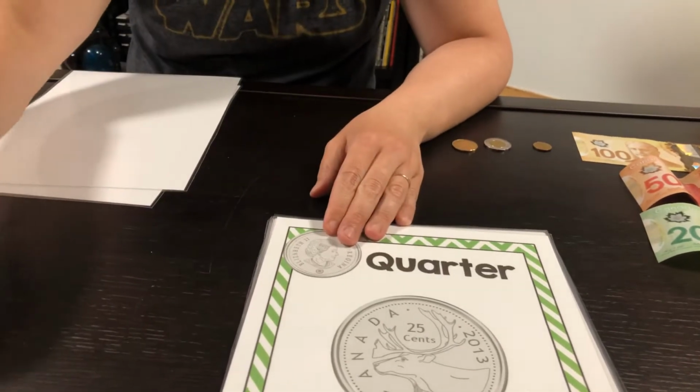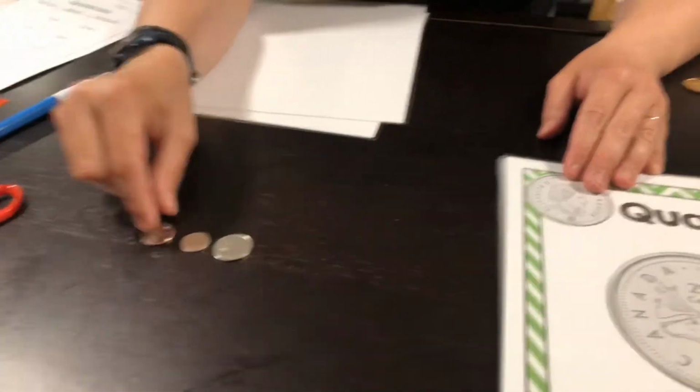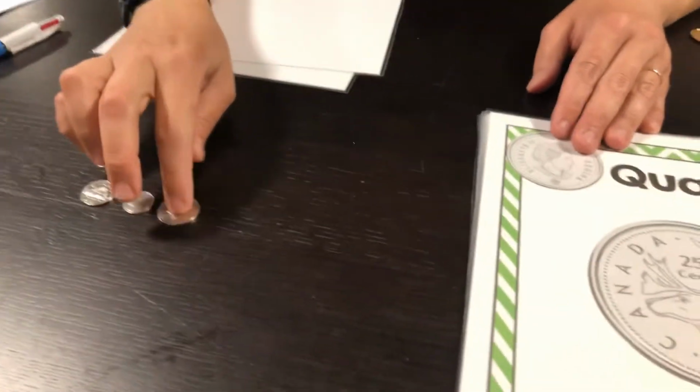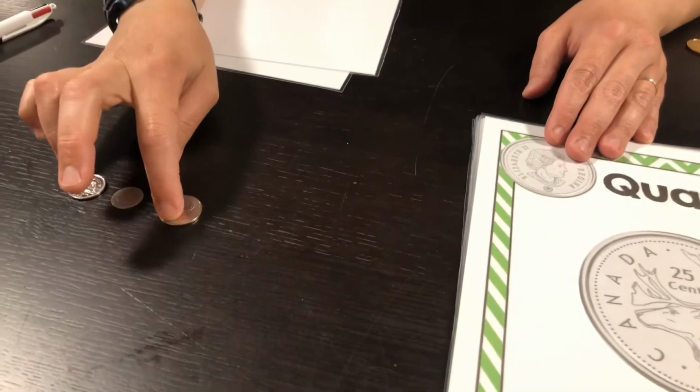Now the quarter, Frankie, if you can kind of go over here, the quarter is a bigger one. So if you compare it to the dime and the nickel, it's a little bit bigger. If I have 4 of these quarters, that makes $1. So we're gonna look at the dollar.